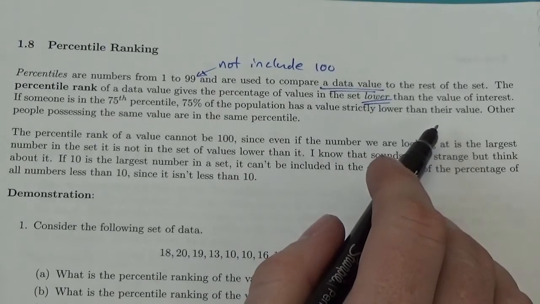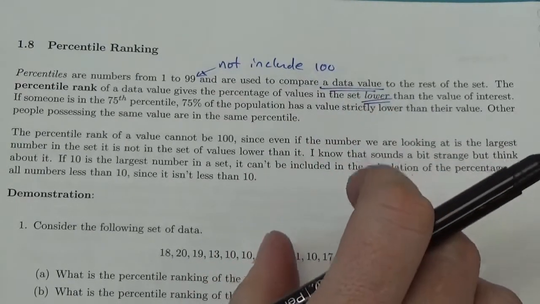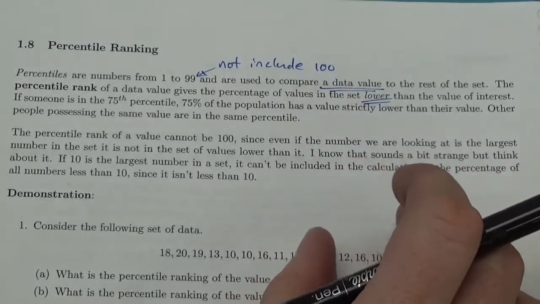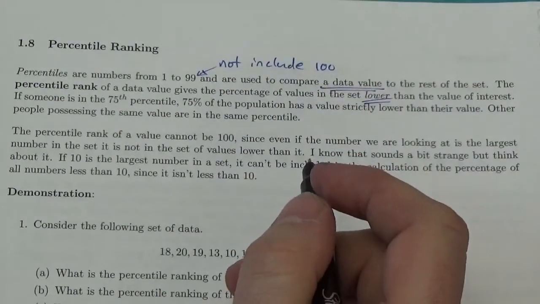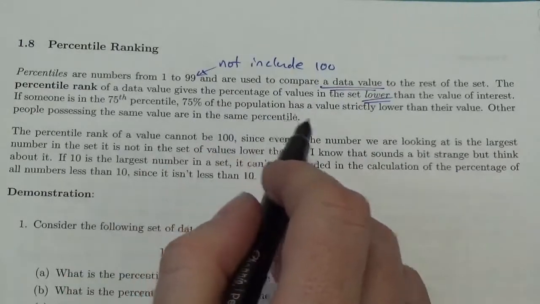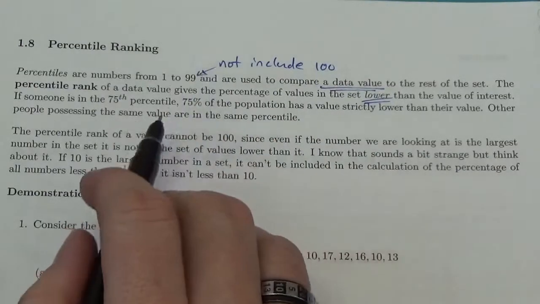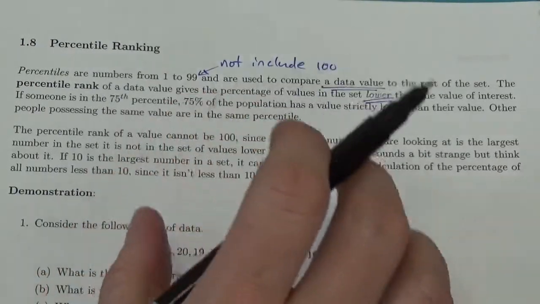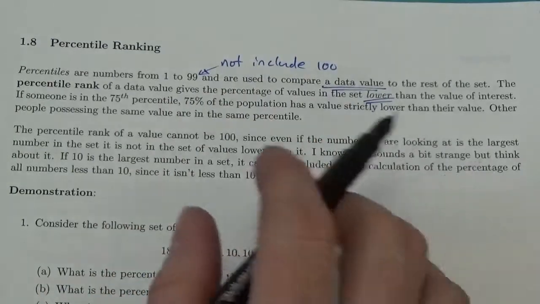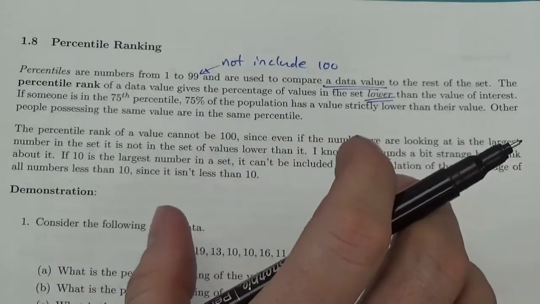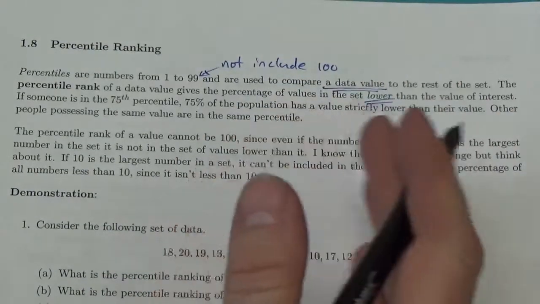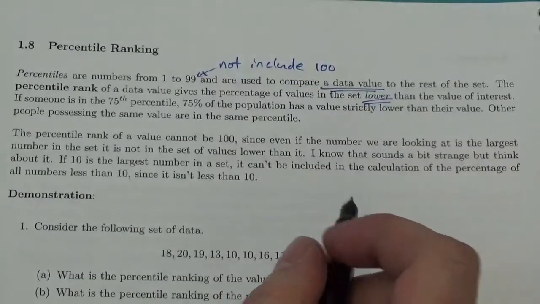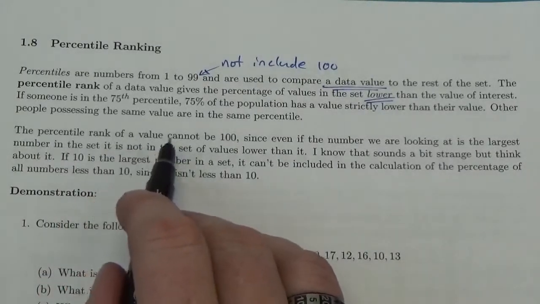That's not the point. 75% of the values are lower than that person's value. This is where people get confused: they confuse the percentile with the data values. But the percentile deals with the number of data values that are lower than a given value. So the percentile rank of a value cannot be 100.